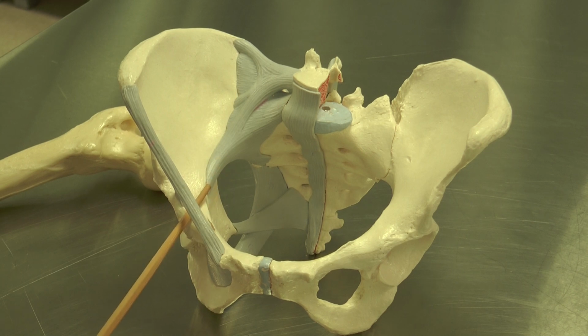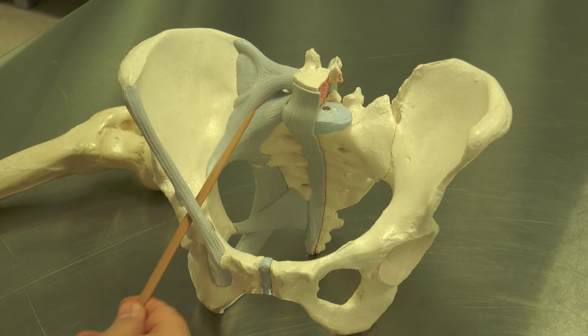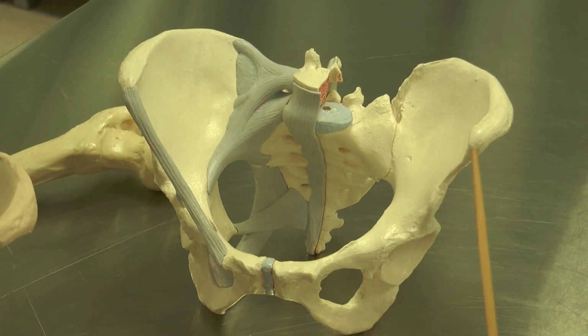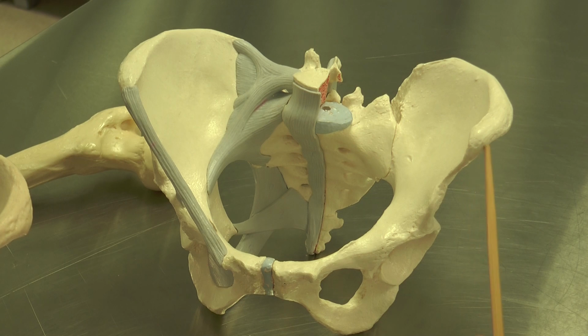Like the femoral nerve, femoral artery, and femoral vein, structures pass beneath this inguinal ligament and then enter the anterior compartment of the thigh. This is the inguinal ligament that attaches from the anterior superior iliac spine, and one other structure that attaches to this area is the sartorius muscle.